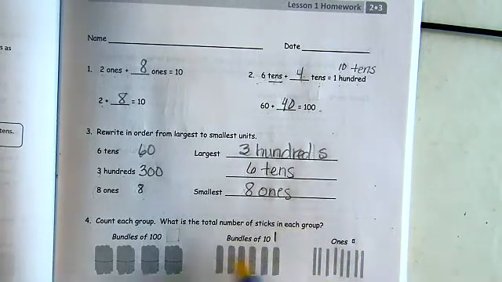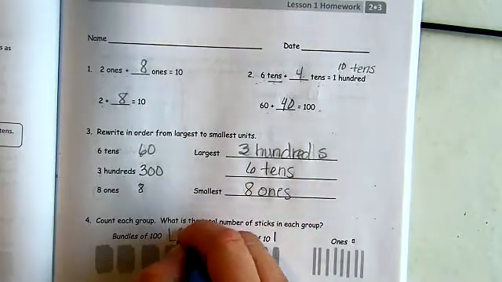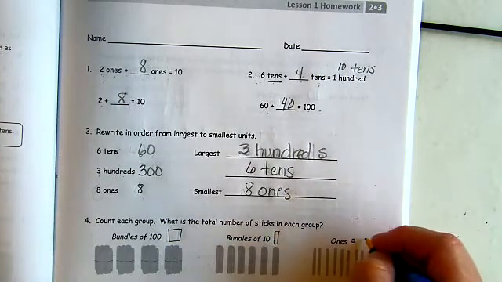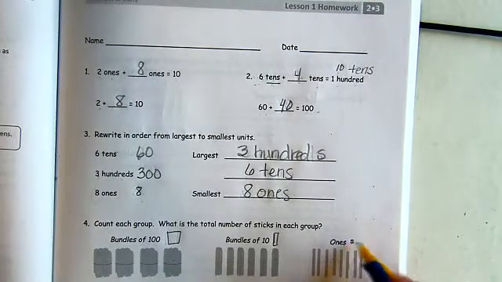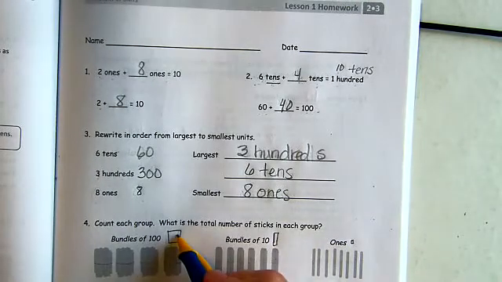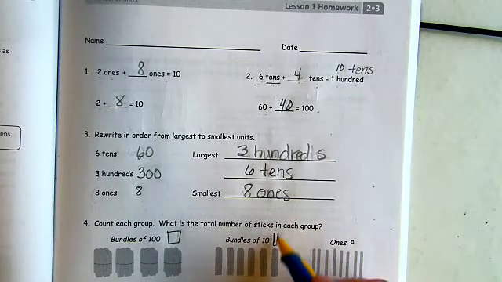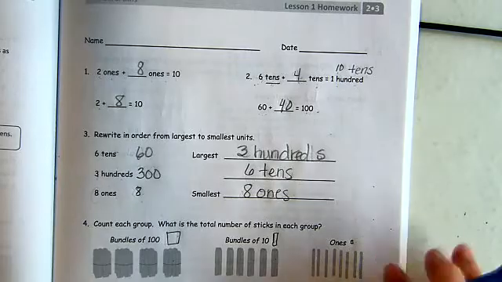All right. So again, down here, we want to be able to count these. So I just want you to remember what these are: bundles of 10 and bundles of 1, right? So we have our little unit cubes, we have our sticks, and we have our flats. Flats are the bundle of 100. A bundle of 10 is the stick, and then the little units are the ones.